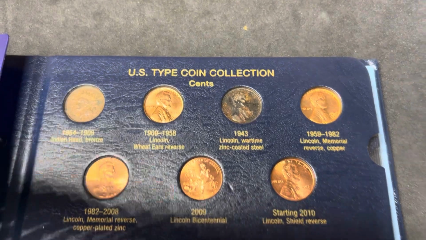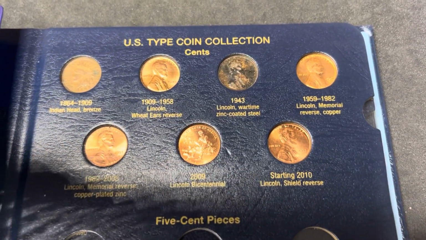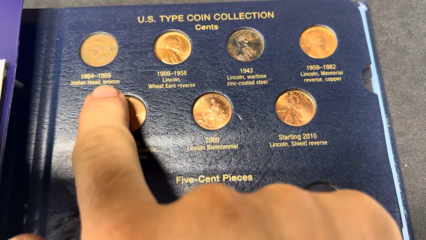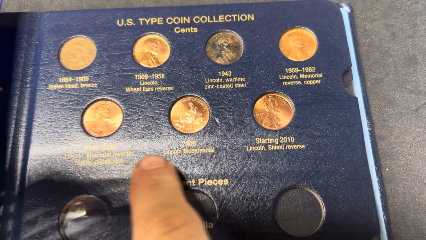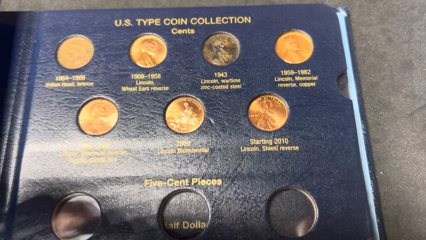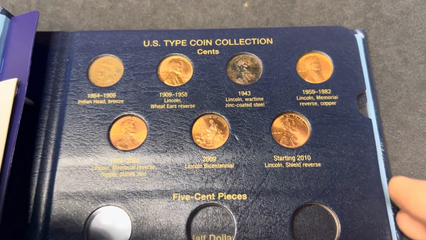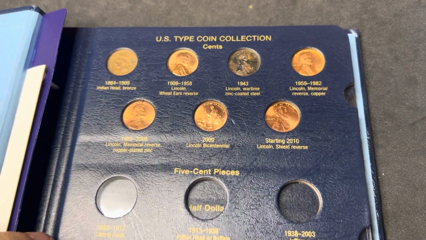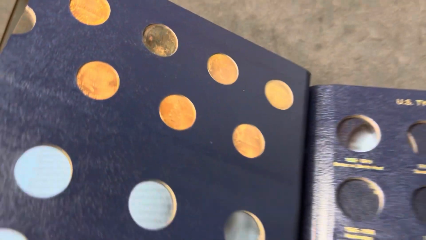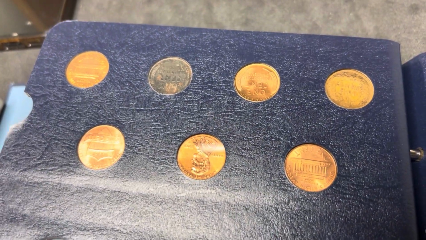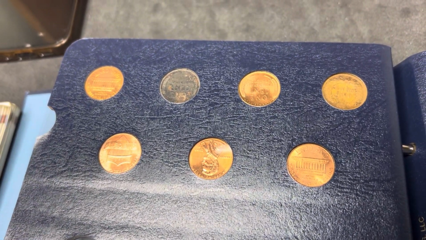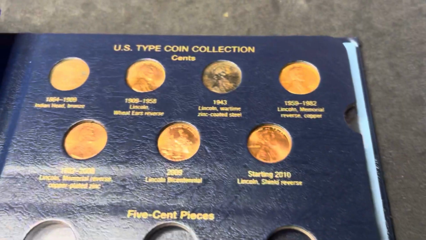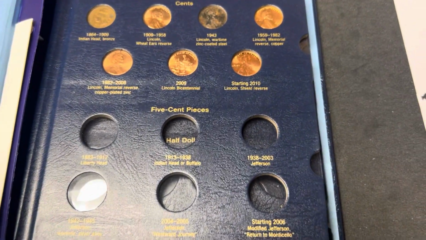Alright, so here we have these small cents in the book. As you can see, the Indian cent, wheat cent, steel cent, memorial cents, the 2009, and the shield cent. So I think they look absolutely amazing in here. Let's go ahead and take a look at the reverse. They're all obviously upside down, but those look pretty good. Alright, let's move on to these nickels.